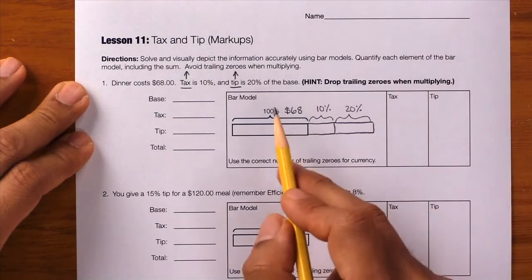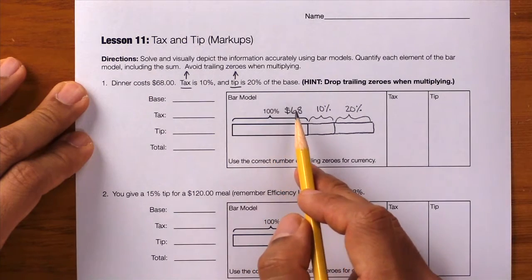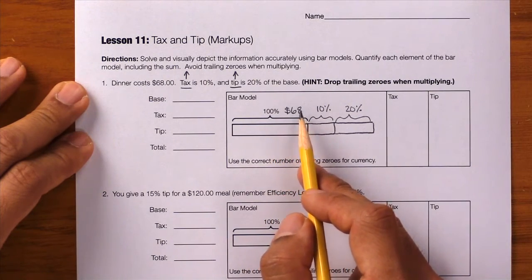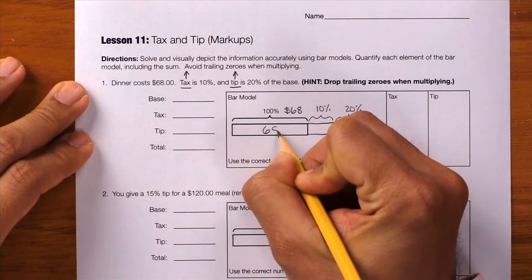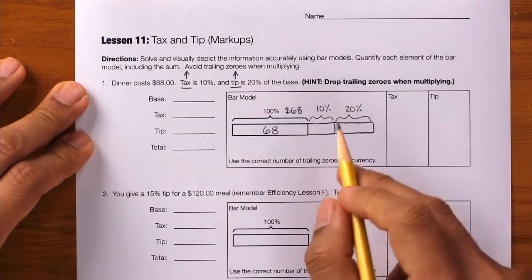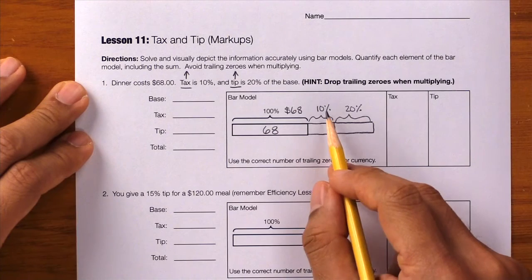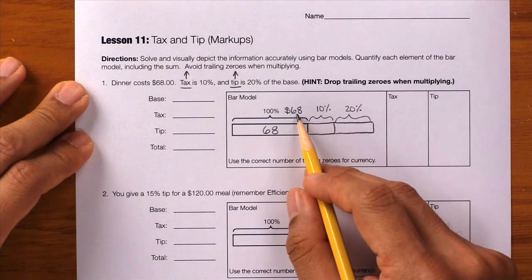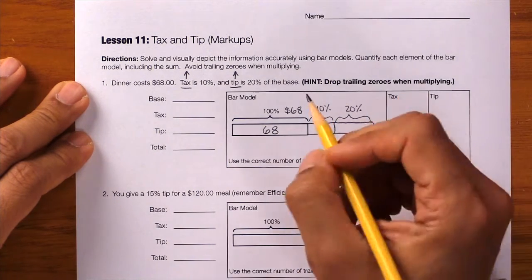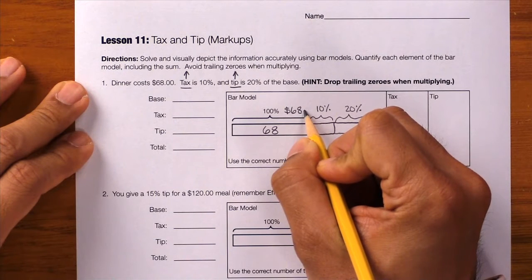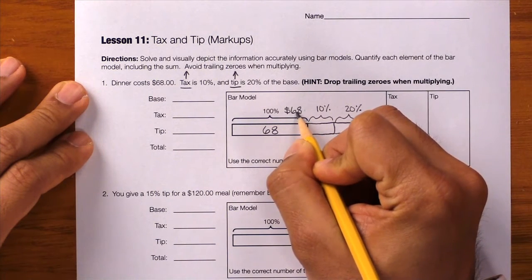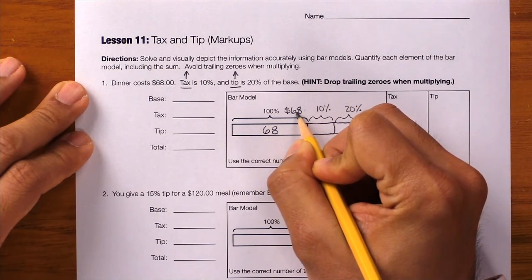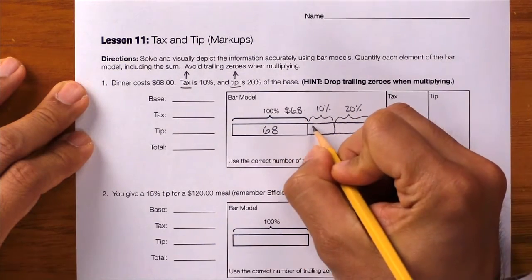Now let's figure out what goes in the bars. What's 100% of 68? And that's easy, it's just the whole thing. So write down 68. Next bar, what's 10% of 68? And I'm going to use my shortcut here. Here's $68, and to calculate 10%, just move the decimal point one space over, and I have 6.8. So write it down.